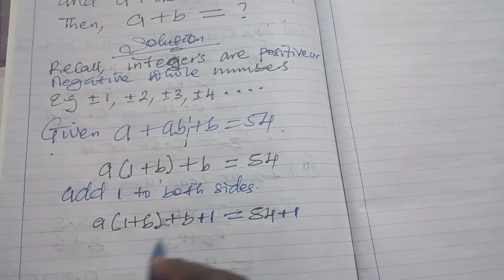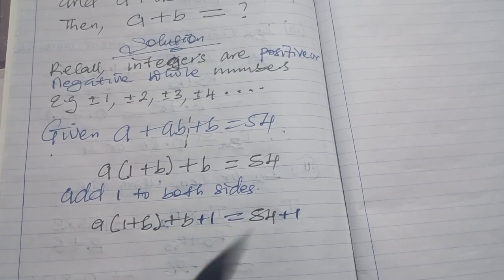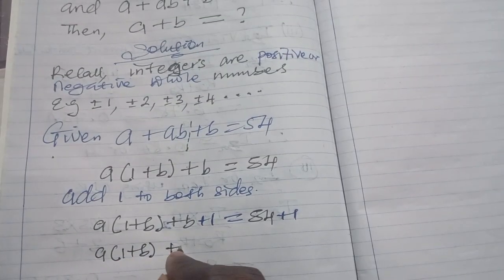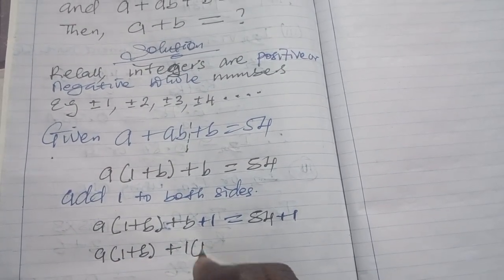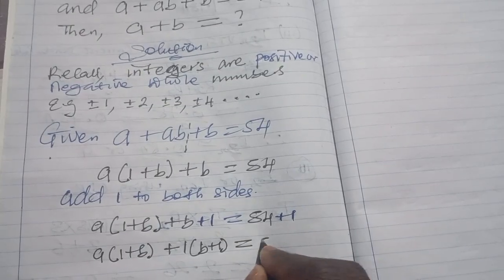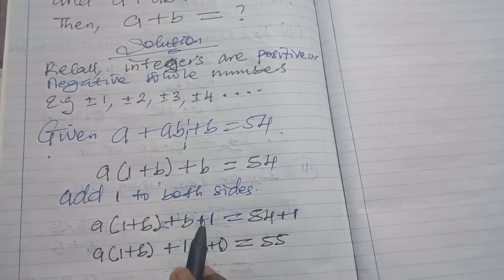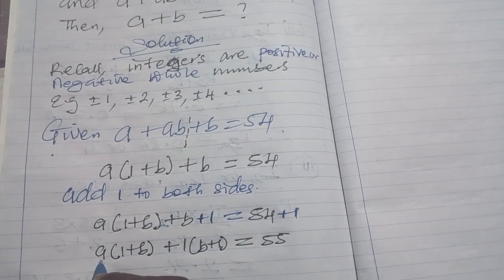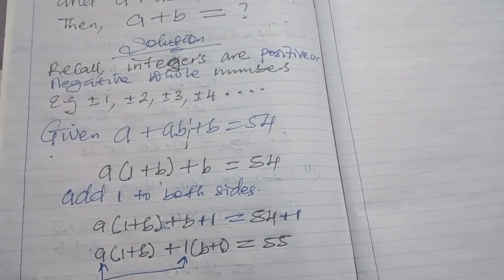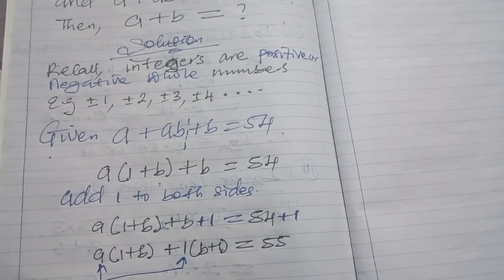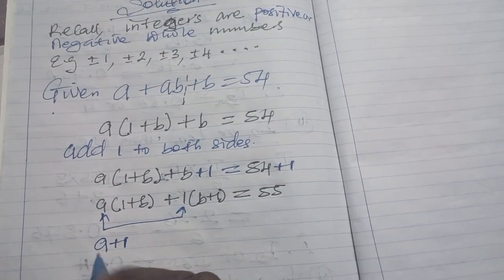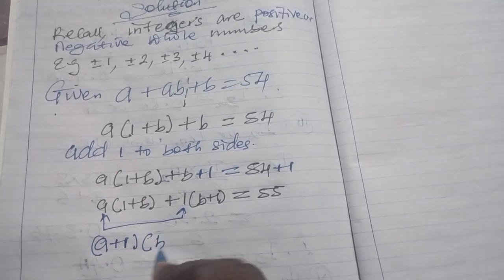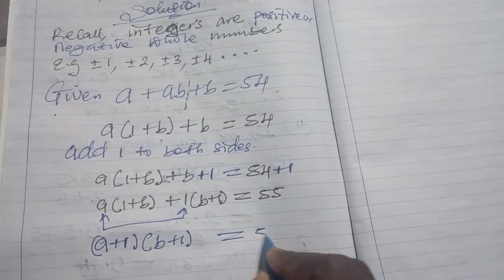Now regroup. When we group this, we can have a bracket 1 plus b plus 1 bracket b plus 1. This is equal to 55. It's still the same thing here. 1 times b plus 1 is still b plus 1. Now we can take out the outside term and regroup it to have a plus this 1, then bracket b plus 1. This will give us 55.